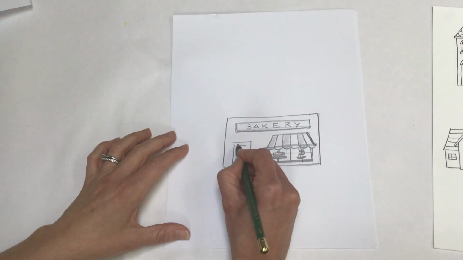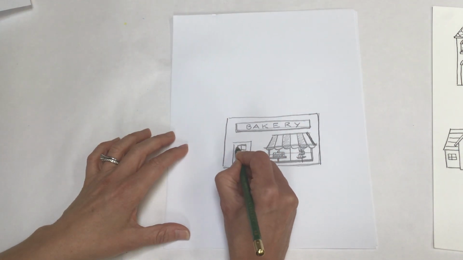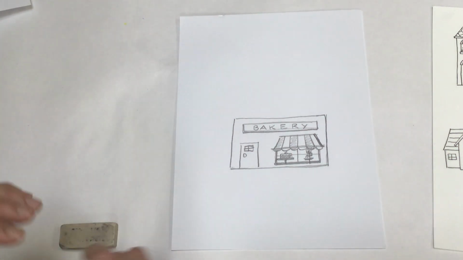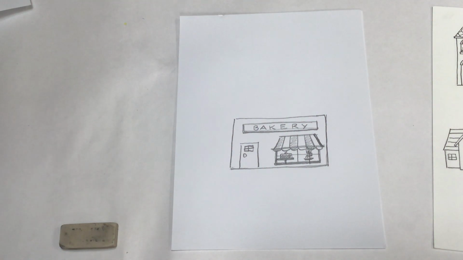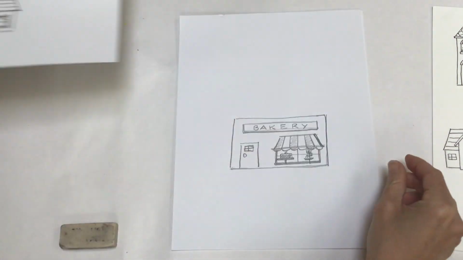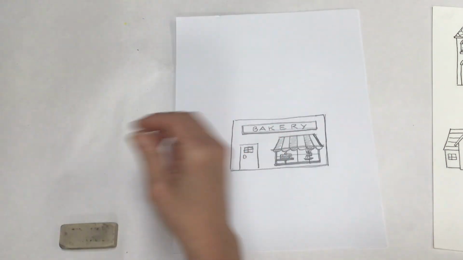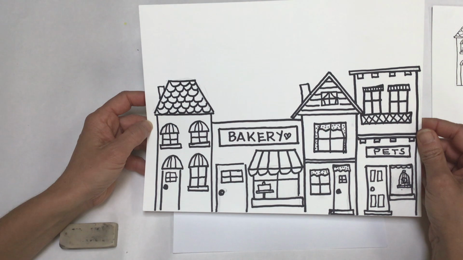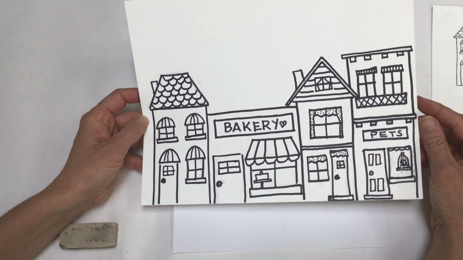Okay, so basically here is a super easy way to make a store. In the next lesson, what I'm going to have you do is practice some of these houses that we've drawn, as well as coming up with a couple of stores. And I'm going to have you draw them side by side so you end up with a little community.